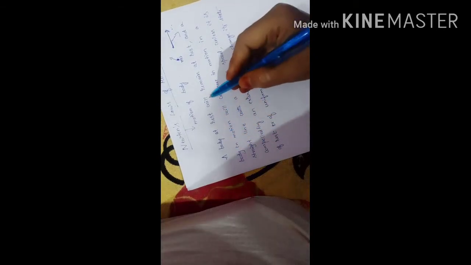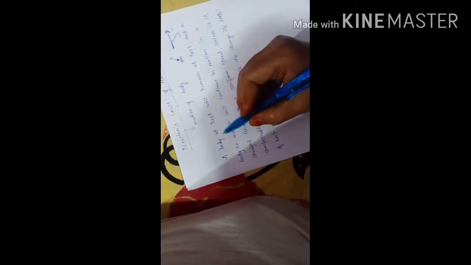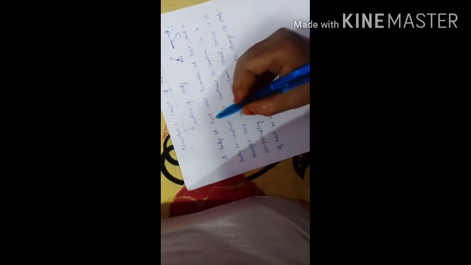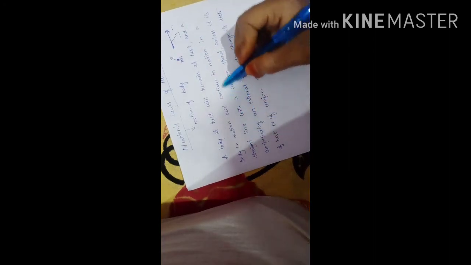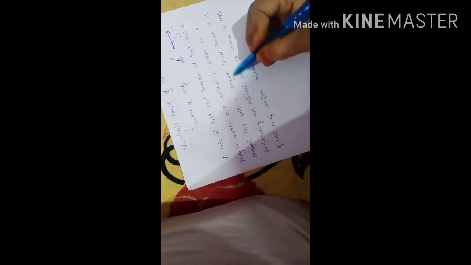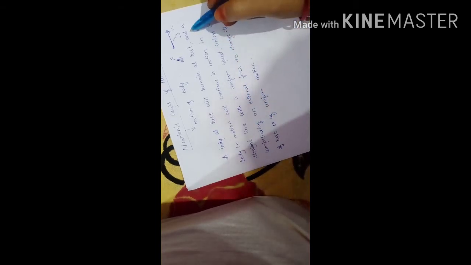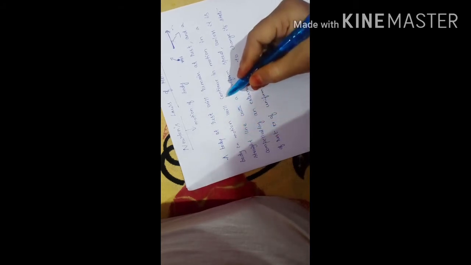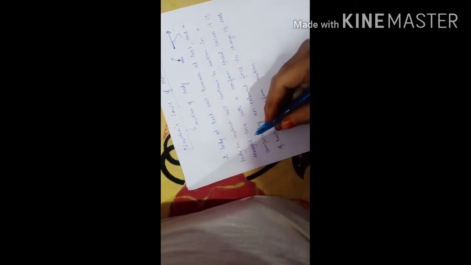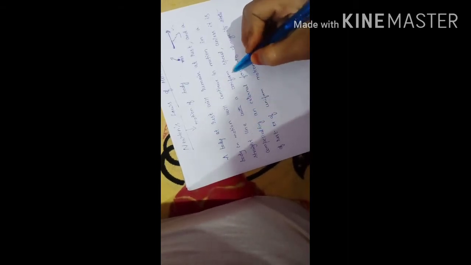So let us see the meaning of this law. A body at rest will remain at rest. It means if your body is at rest, it will always be in the rest position. And a body in motion will continue in motion in a straight line with a uniform speed. If some body is moving in a straight line with uniform speed, it will always continue in motion.